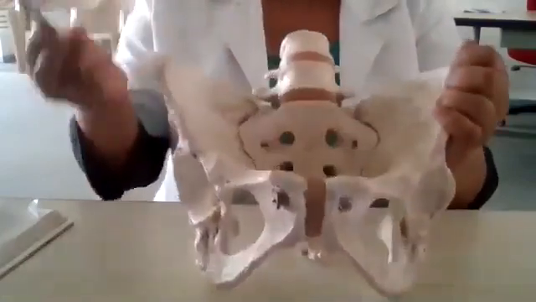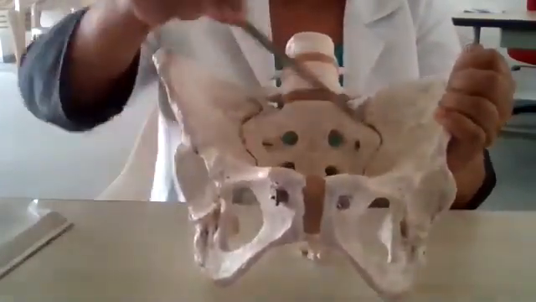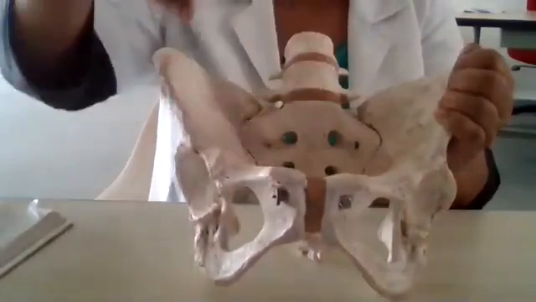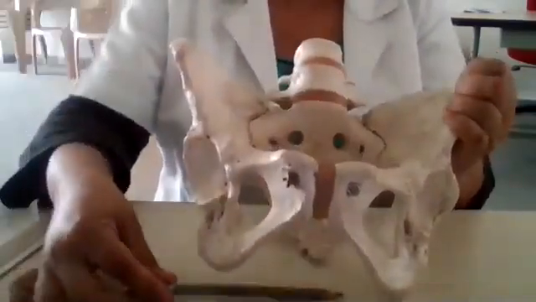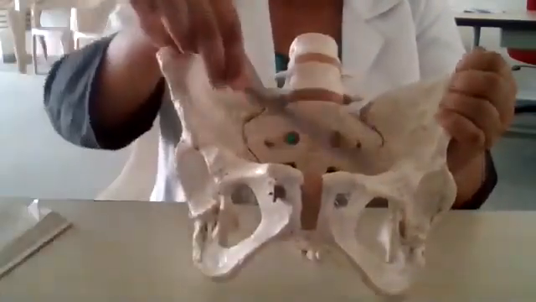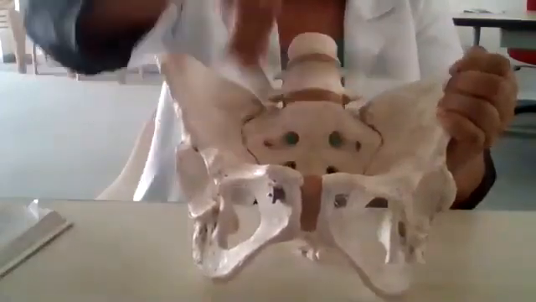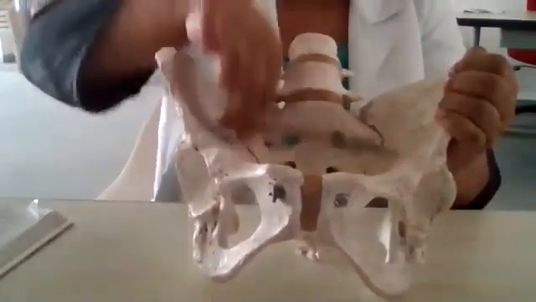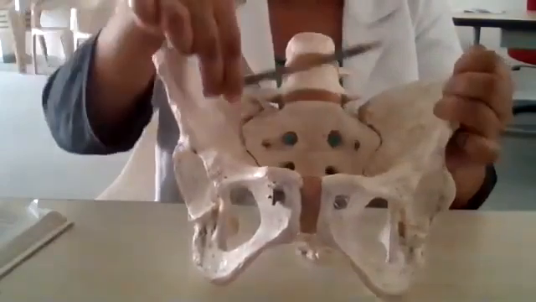The true pelvis is below the brim. Brim, cavity and outlet come under the true pelvis, whereas the part above this comes under the false pelvis. It doesn't have any obstetrical significance.